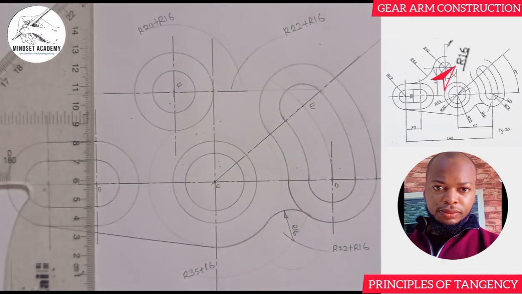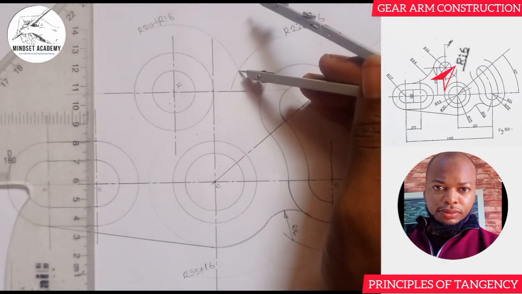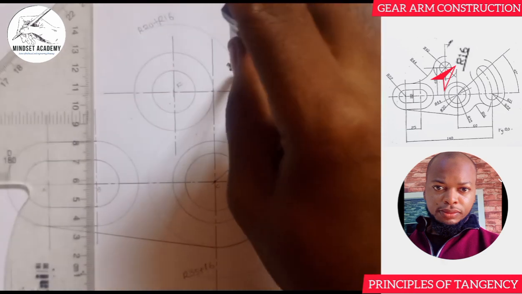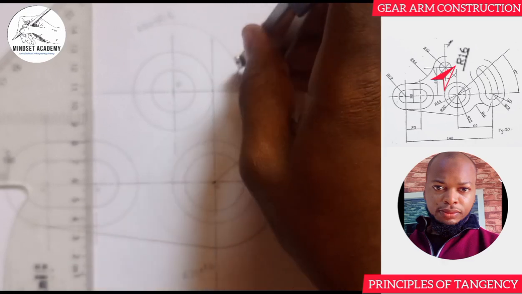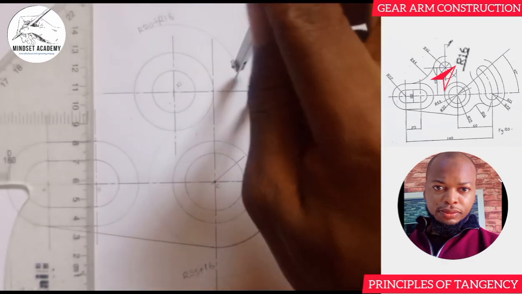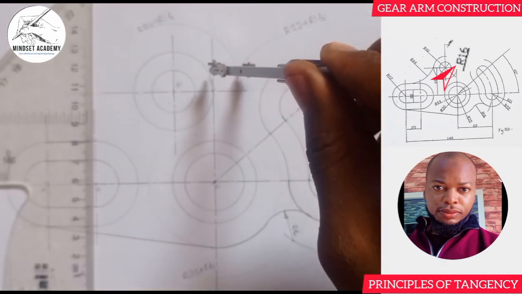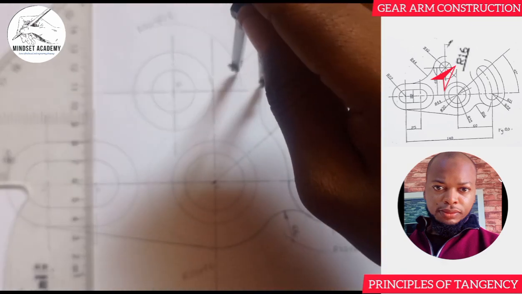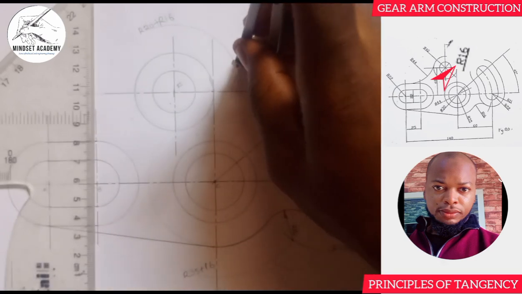So when I place my compass here, I will now connect these two together. You have to be very careful when doing that.